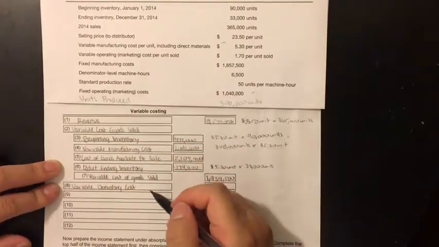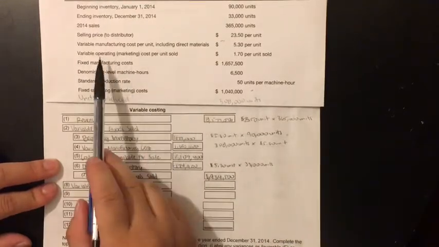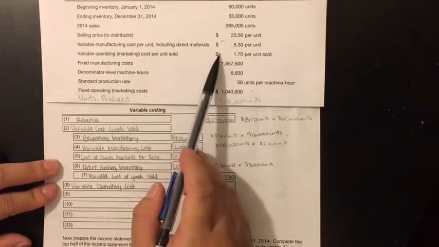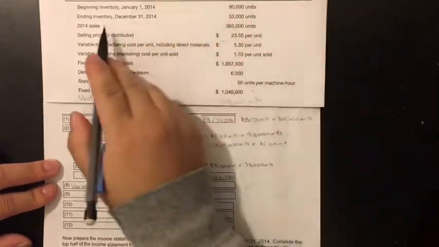So we're going to want to find our variable operating cost. In order to find our variable operating cost, it's going to be our variable operating cost per unit times our units sold.